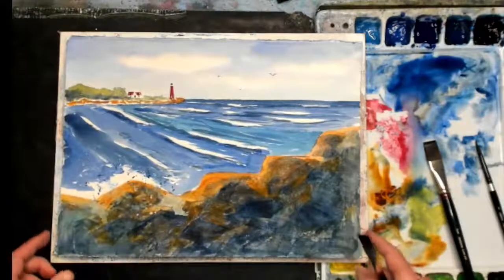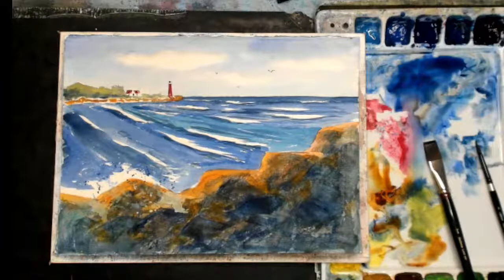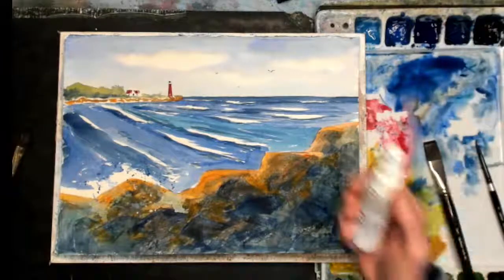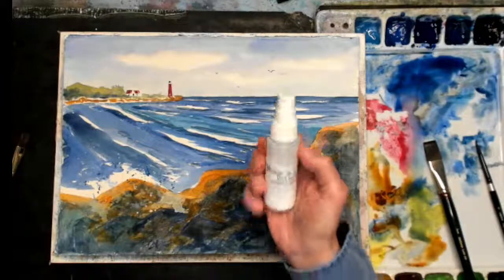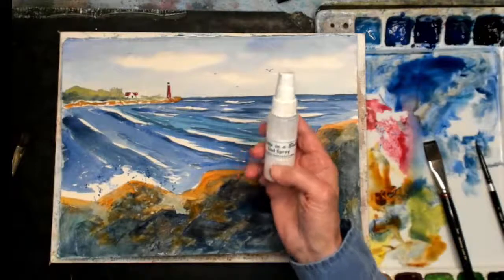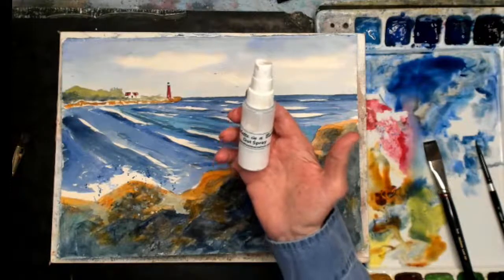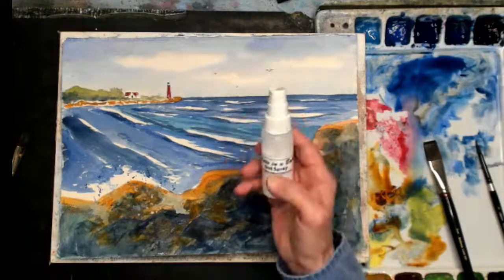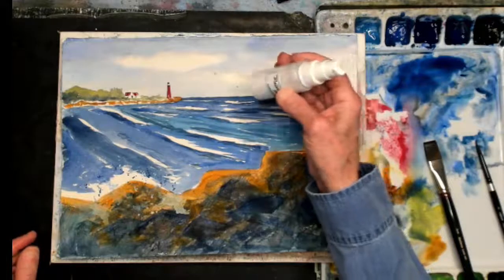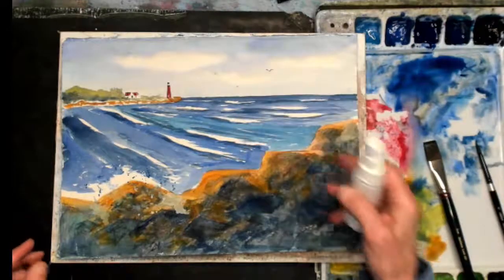So here's another one I did. And what I did also on this one, I used my spray bottle. Now this is a palette in a bottle, which is sold exclusively on Everett Watercolors. And this is the dot sprayer. And I have Chinese white here in the spray bottle. This is a dot sprayer. So the dot spray pattern will come out in dots.